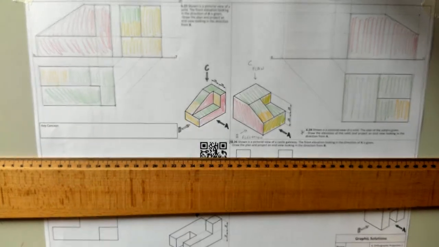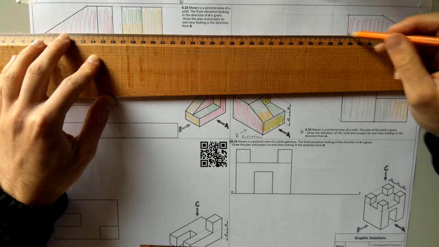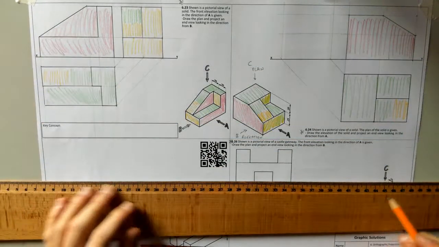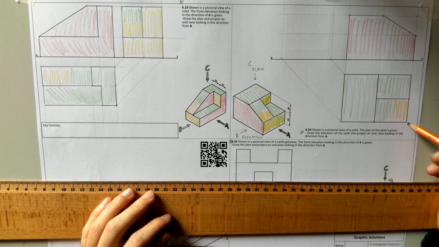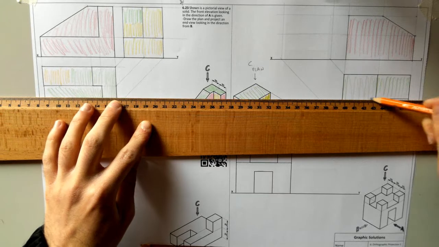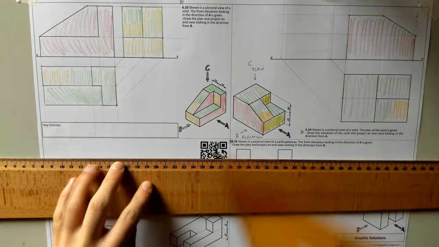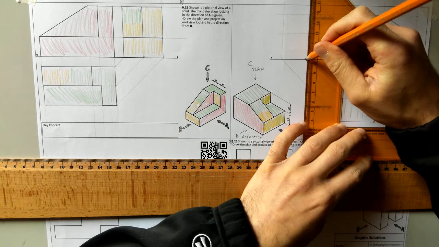And then we can start marking off our other heights then. So this height is given as well, we can take that across. And we can see in our plan, we have this width here, so it's not just from here to here, there's also this part in between. So we have to make sure we take this across first. And then take that up at 45 degrees. And then straight up.